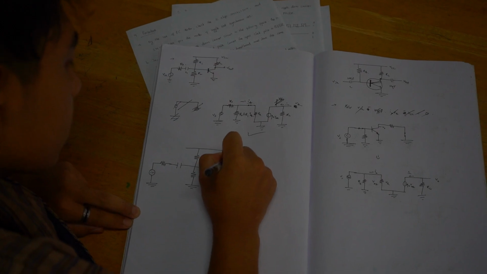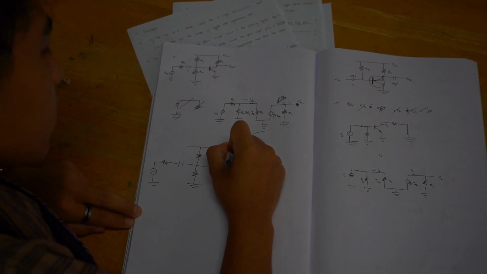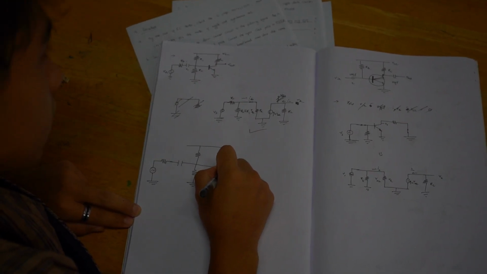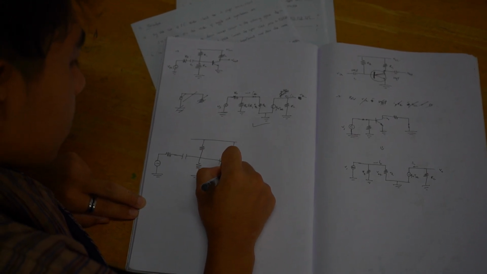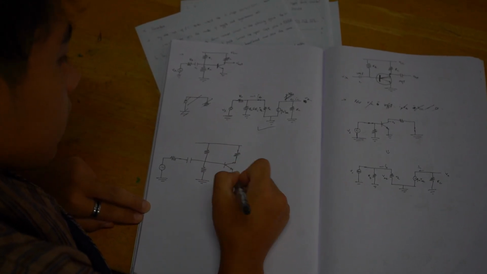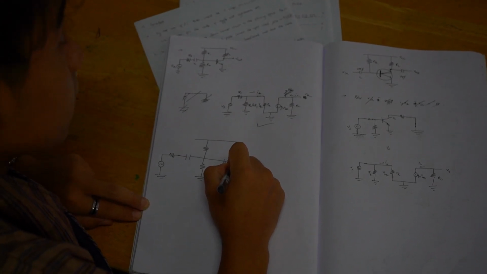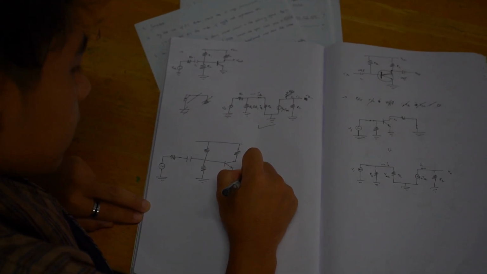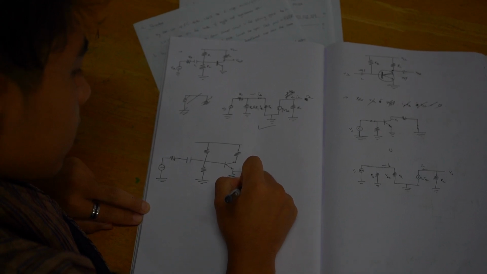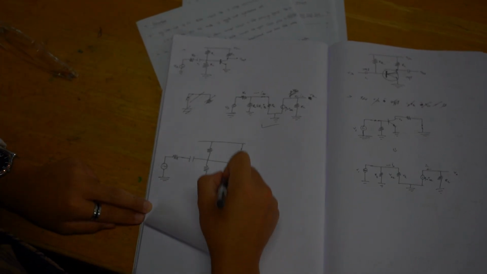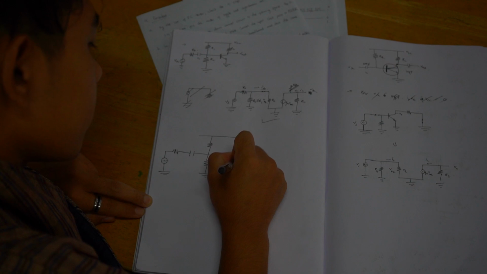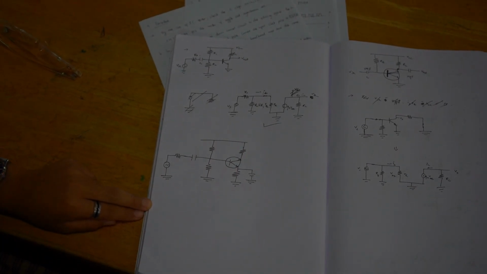Yes, analyze very carefully, okay? If you can analyze this circuit, I can guarantee you will definitely pass ECD 201. If you fail to analyze this one, I have doubt. Just joking, okay? You can pass.